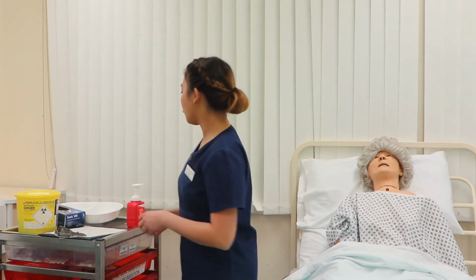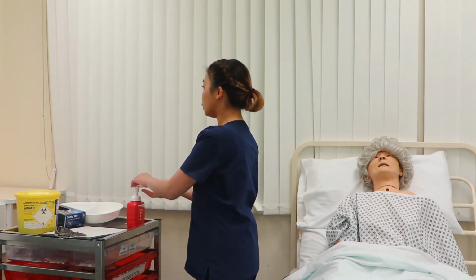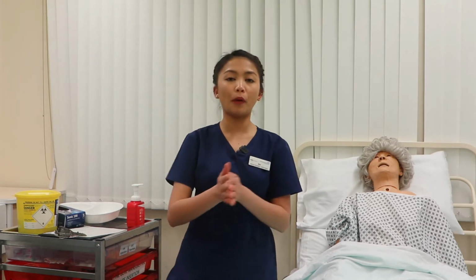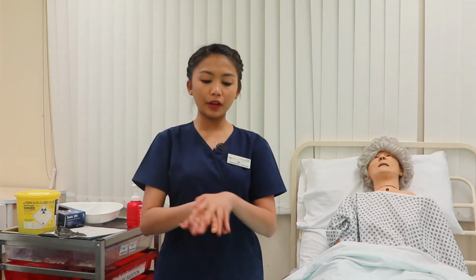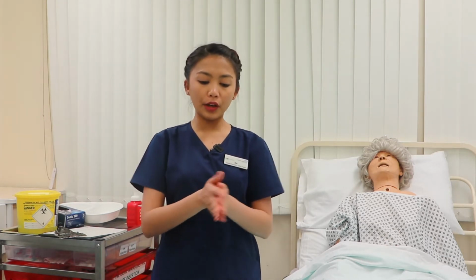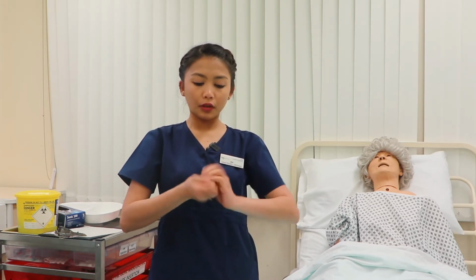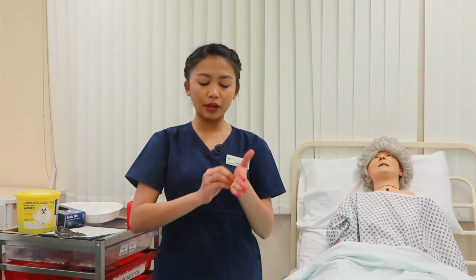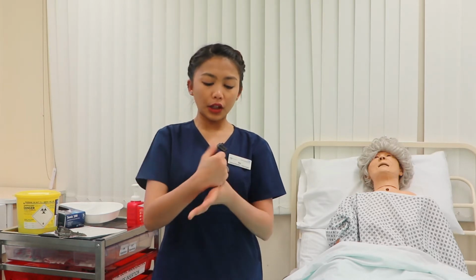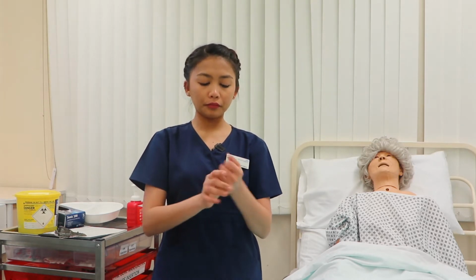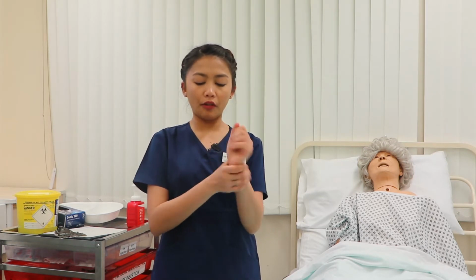I will place a handful of product all over my hands. I will do this for 20 to 30 seconds. Rub palm to palm, back of my hands with fingers interlaced, palm to palm with fingers interlaced, back of my fingers interlocked, rotational rubbing of the tips of my fingers, rotational rubbing of my thumb, and rotational rubbing of my wrist. Once my hands are dry, it is now safe to approach my patient.